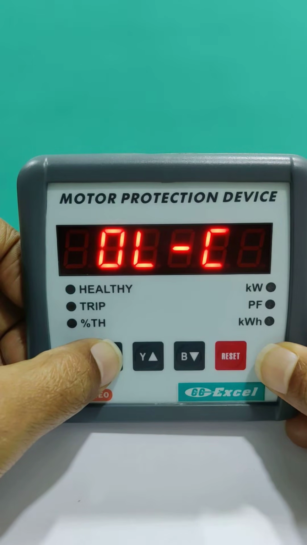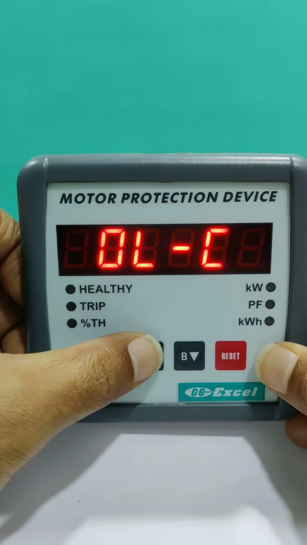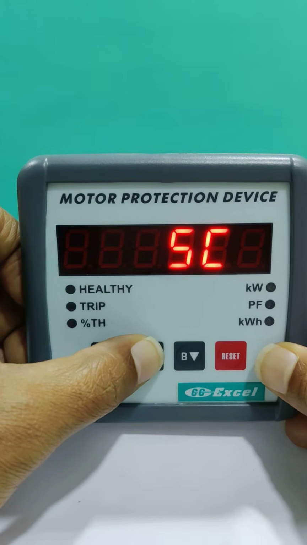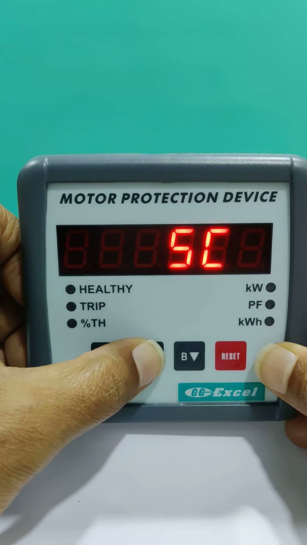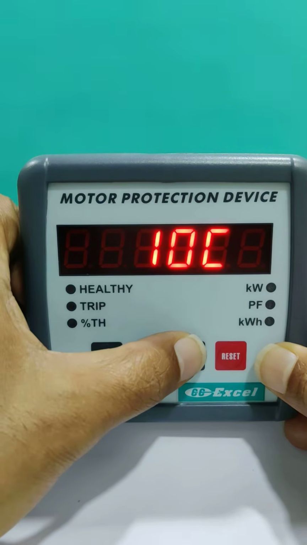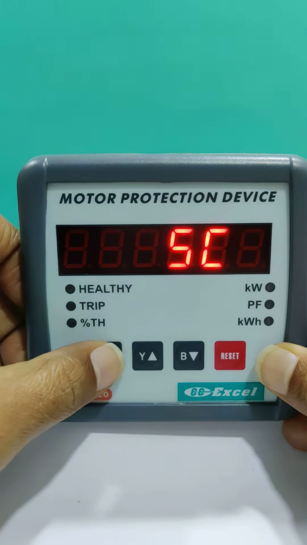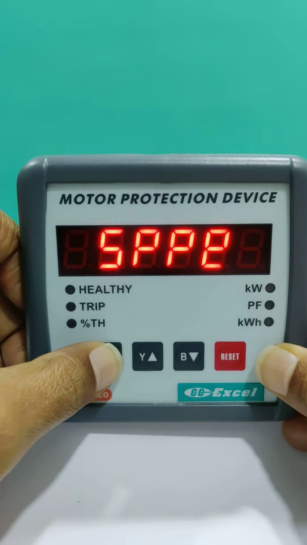Next parameter is OLC, overload curve selection. To see the value, press Y key. Now it is set at 5C. To change the value, to increase it, press Y key, and to decrease it, press B key. And to save the value, press R key.